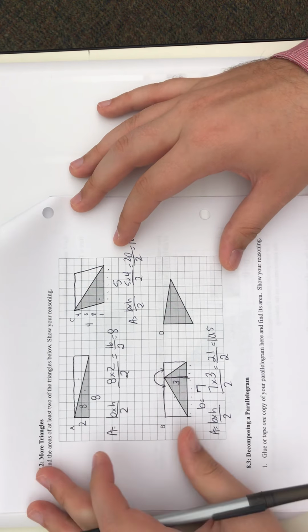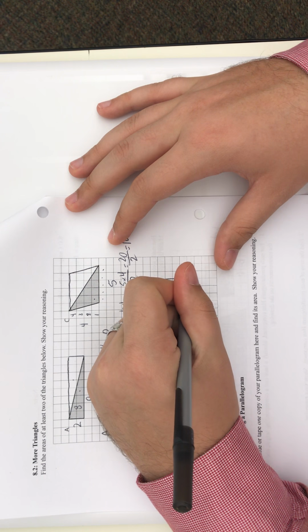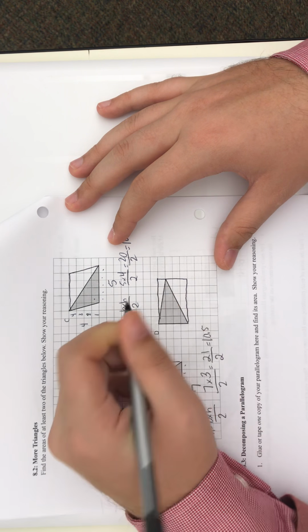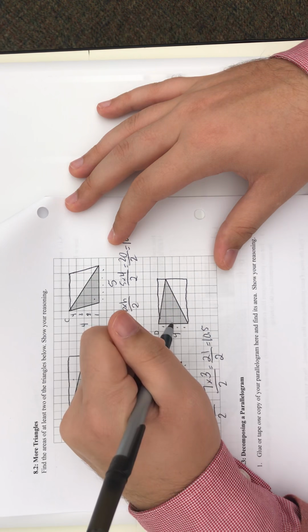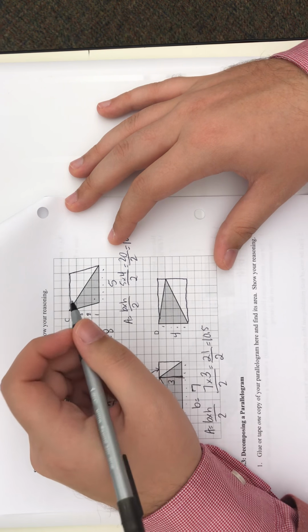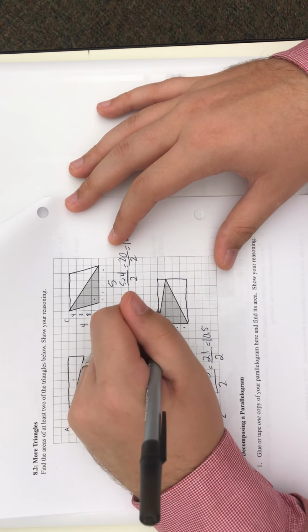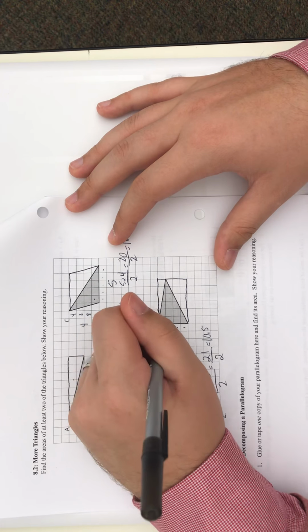On D over here, I'm actually going to draw a rectangle because it's easier for me to see it this way than it is to see it naturally. I can find the base, 1, 2, 3, 4, but the height, notice that if I draw here, it doesn't go to the vertex perfectly, so that's why I drew a rectangle to help me sort that out. So then I have 1, 2, 3, 4, 5, 6.